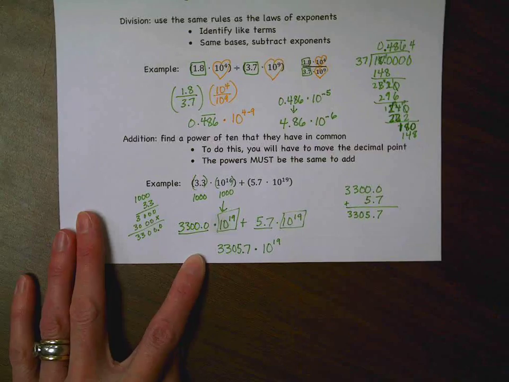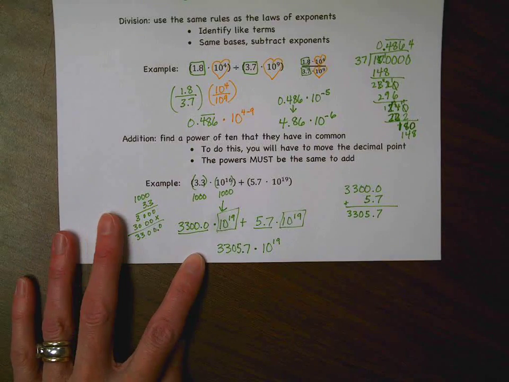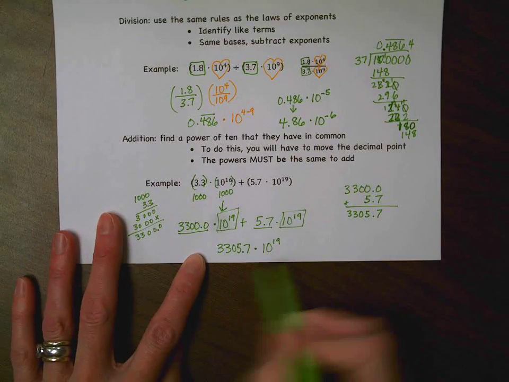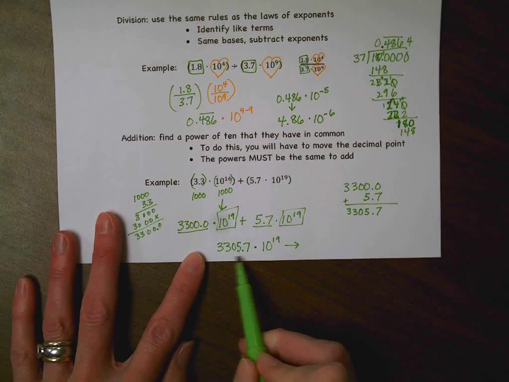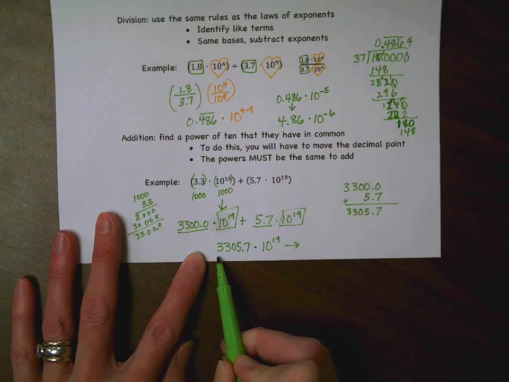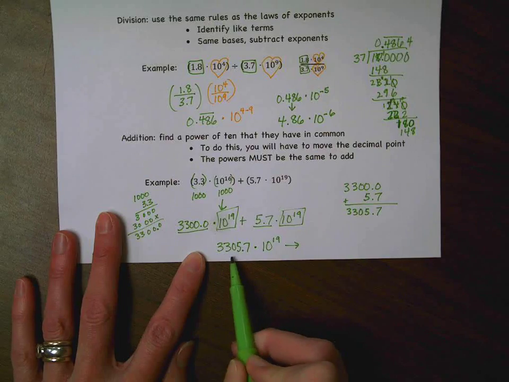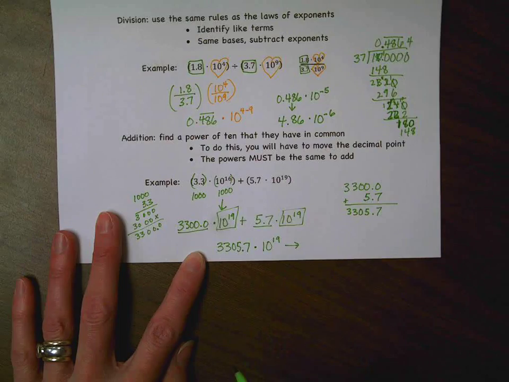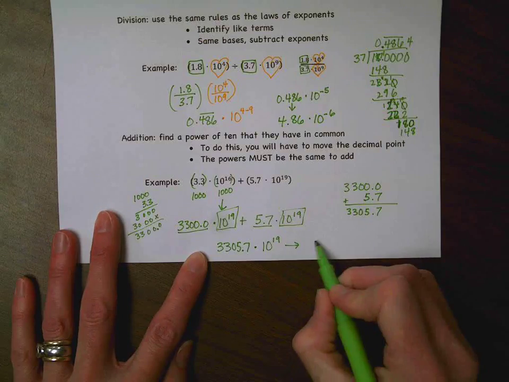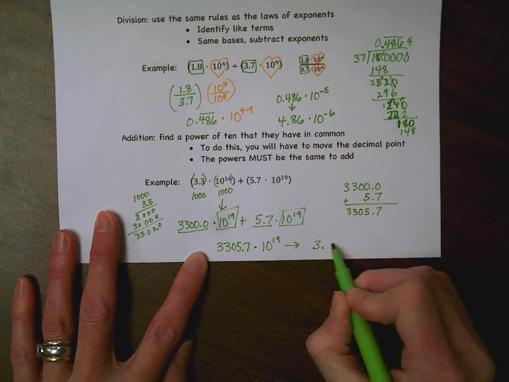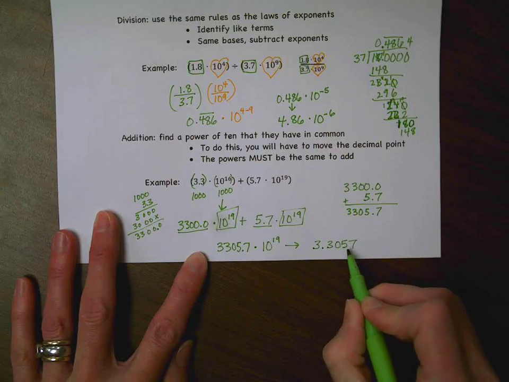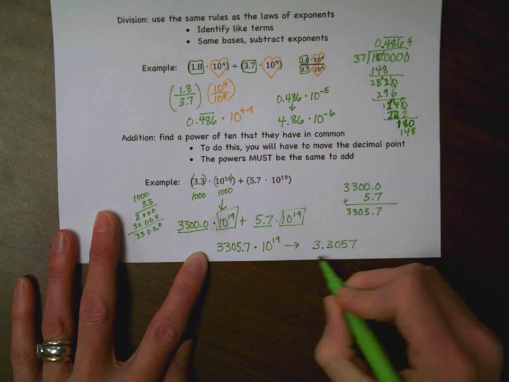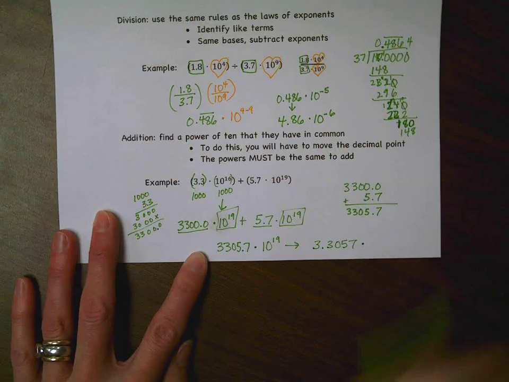But my question to you is, thinking about all of our rules, because it's getting trickier and you have to remember all of your rules, can we leave this like this? Is this scientific notation? And if you're saying yes, then you need to rethink it, because in scientific notation, you have to have 1 leading digit. Right now, we have 4 leading digits. We cannot have 4 leading digits. So, again, remember, you have to go 3.3057, because 5 and 7 have values, so we can't leave them off.